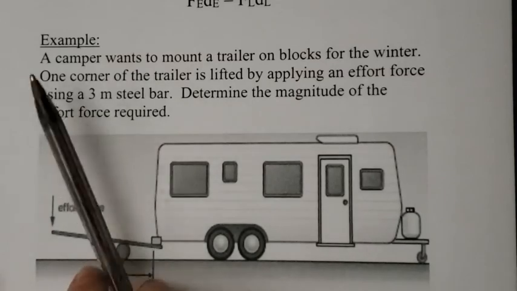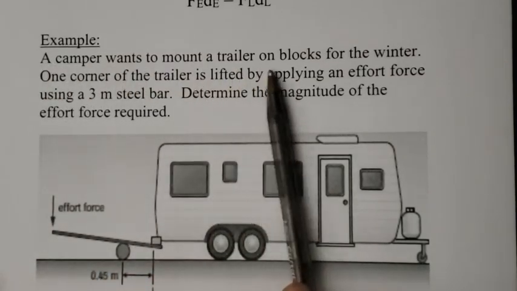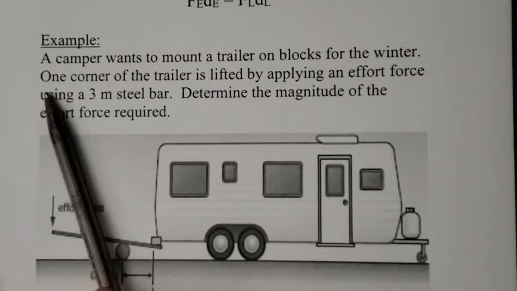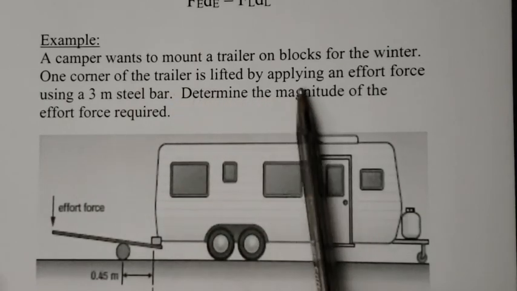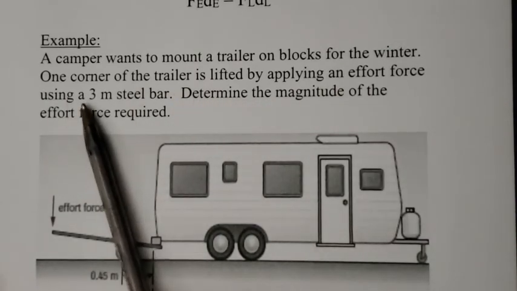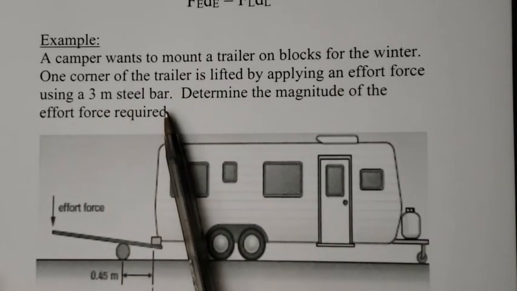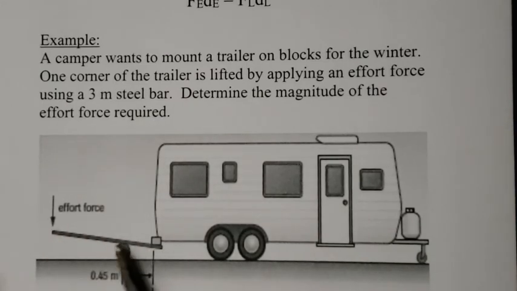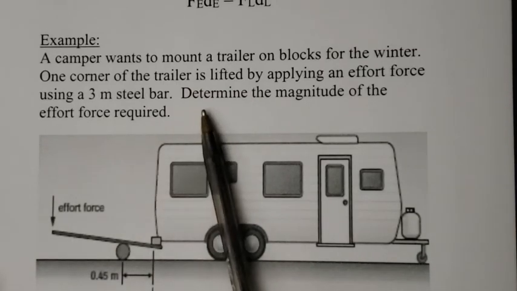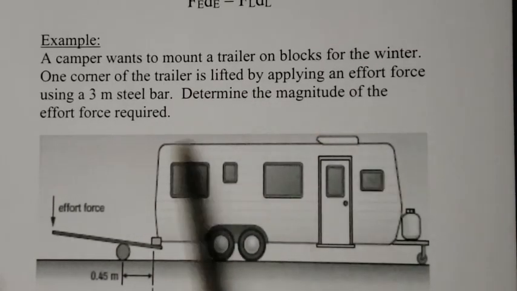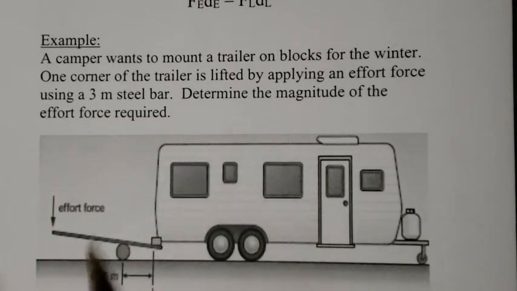In this example here, it says a camper wants to mount a trailer on blocks for the winter. One corner of the trailer is lifted by applying an effort force using a 3-meter steel bar. So that's my little planky thing here, my lever. Okay, it's a steel bar, and we know the total distance is 3 meters. Then it says determine the magnitude of the effort force required.